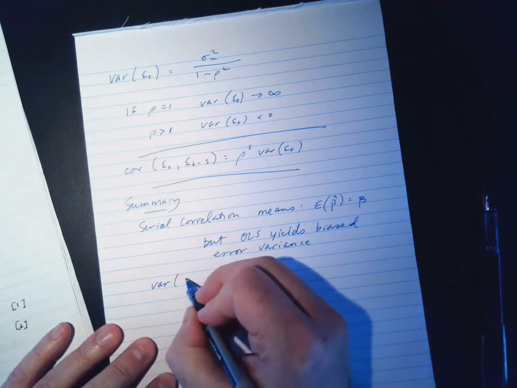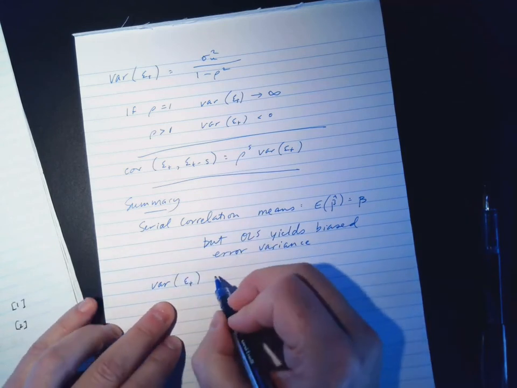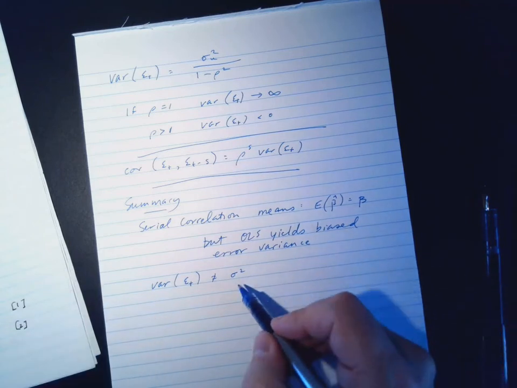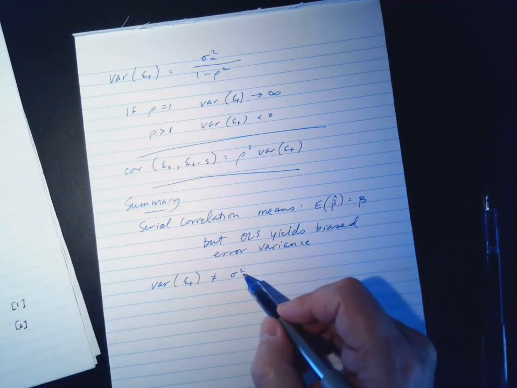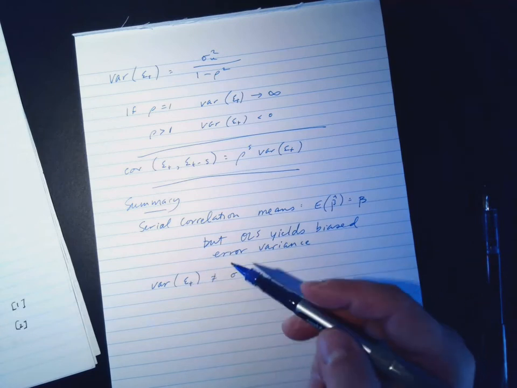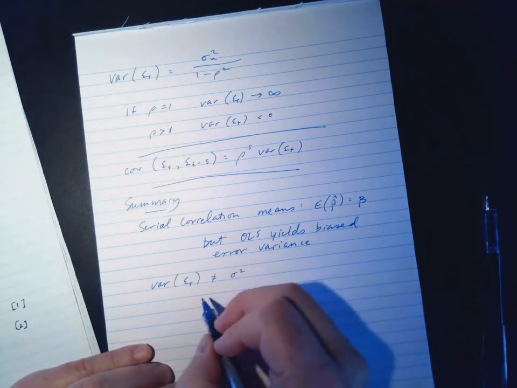The variance of our error term is no longer equal to this constant term that we were assuming, where sigma squared is the expected value of the error variances.